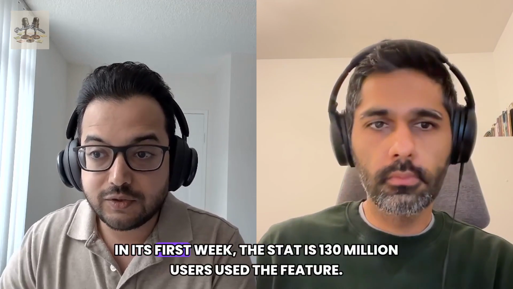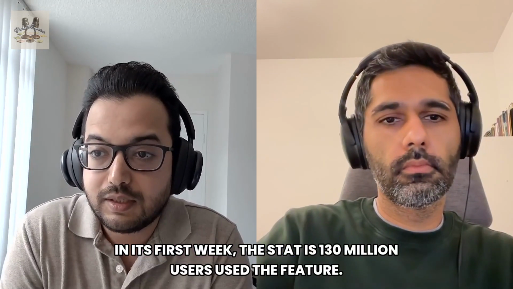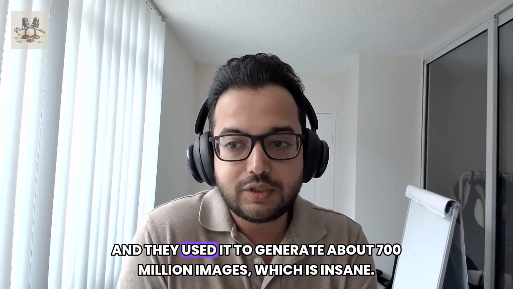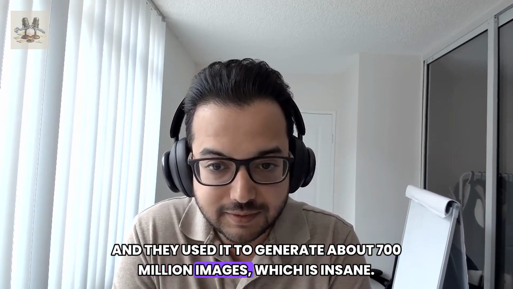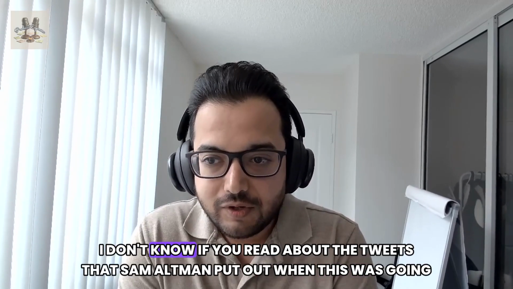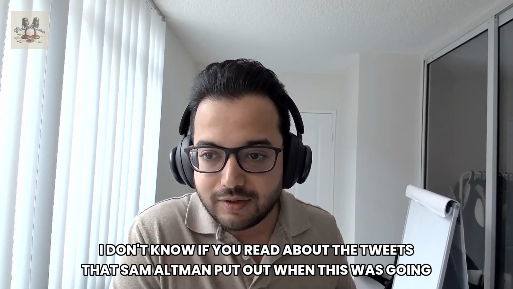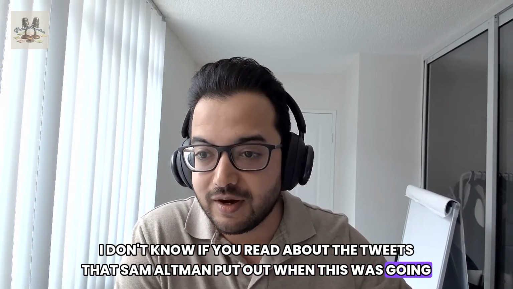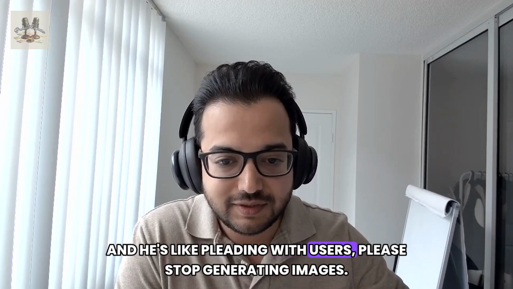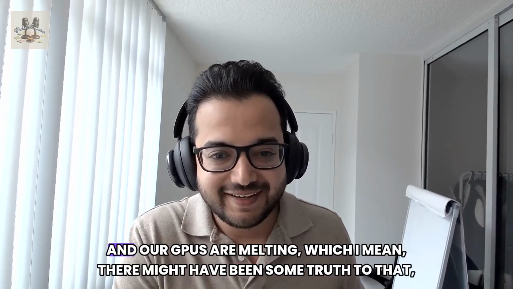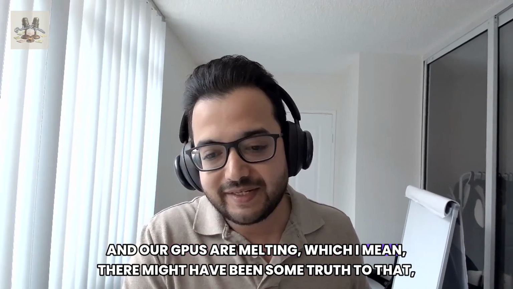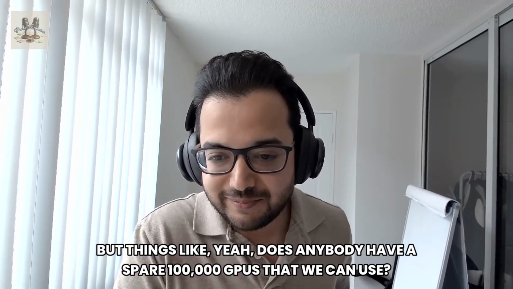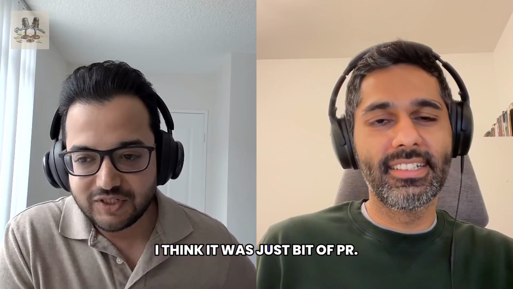It did well in its first week. The stat is 130 million users used the feature, and they used it to generate about 700 million images, which is insane. I don't know if you read about the tweets that Sam Altman put out when this was going on, and he's pleading with users, please stop generating images, our GPUs are melting. Which, I mean, there might have been some truth to that, but things like, does anybody have a spare 100,000 GPUs that we can use? I think it was just a bit of PR.